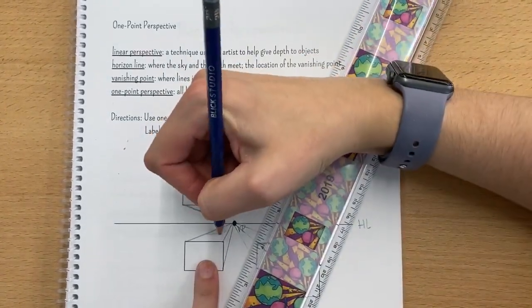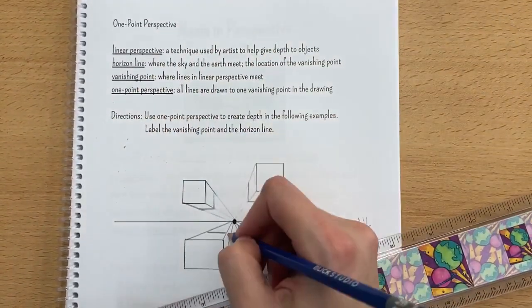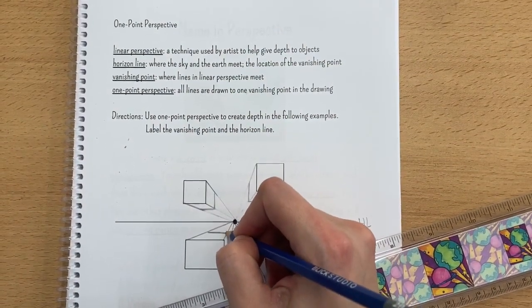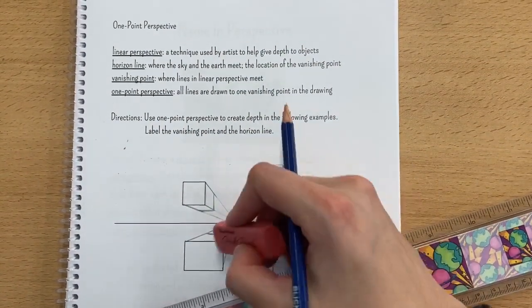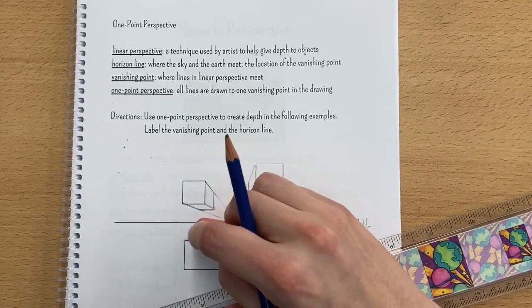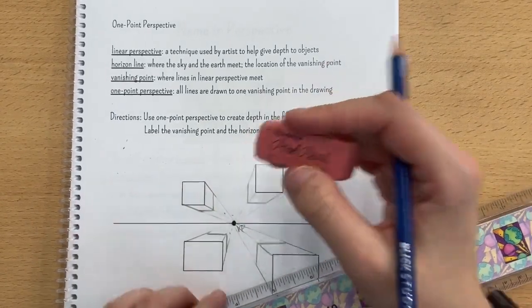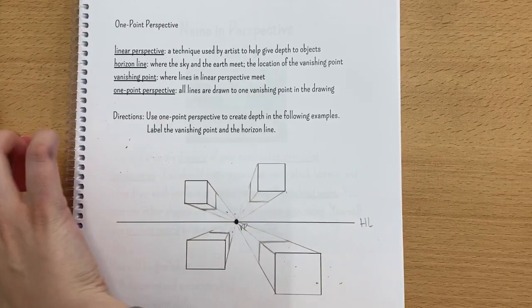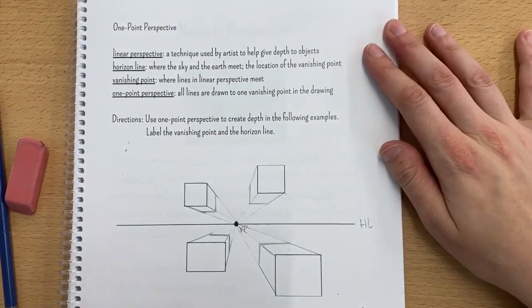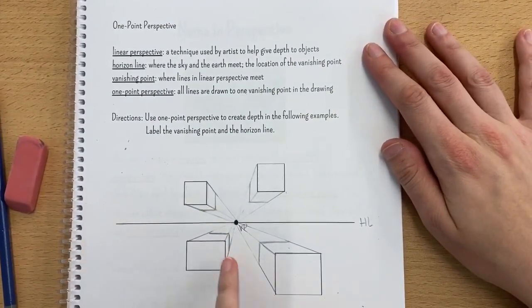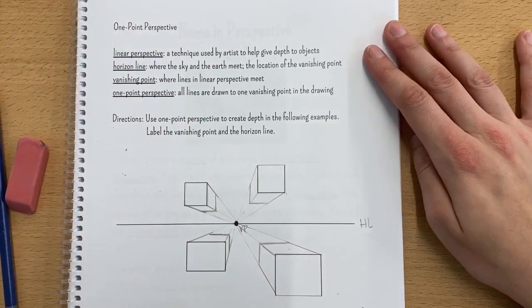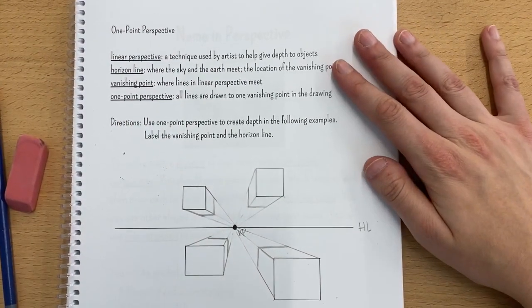All right, so same thing, straight across, straight up and down. Okay, so again, we have front, top, and side. Go ahead and take a picture of your worksheet and make sure that you submit it to Google Classroom.